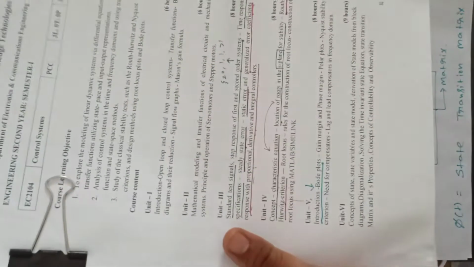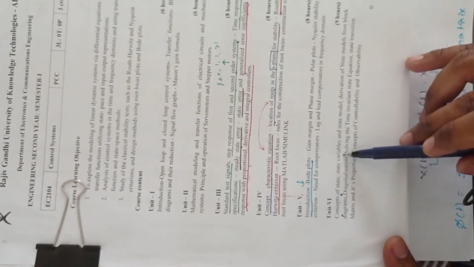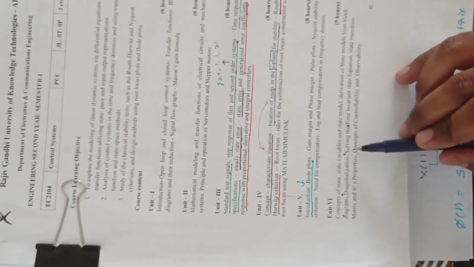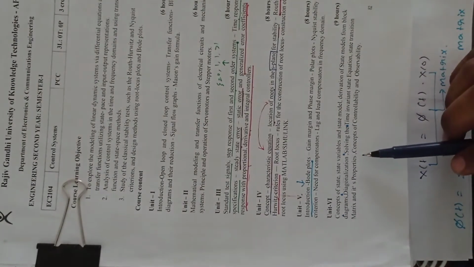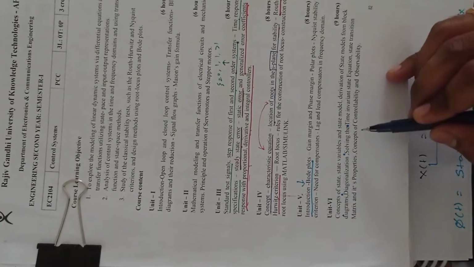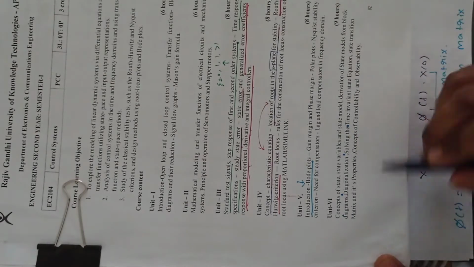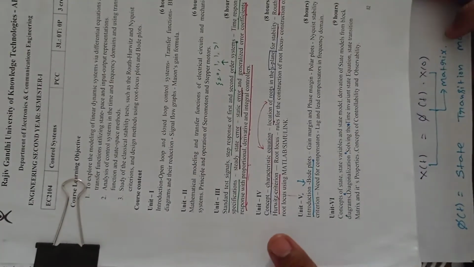Okay guys, just to see the syllabus here, we had finished the concept of state, state variables, state model and derivation of state models from block diagrams, and I also discussed the diagonalization, everything. The next one was solving the time invariant state equation, state transition matrix and its properties, and also concepts of controllability and observability. In this video, we will finish the entire remaining portion. Lines are many, but it will take just 15 minutes.